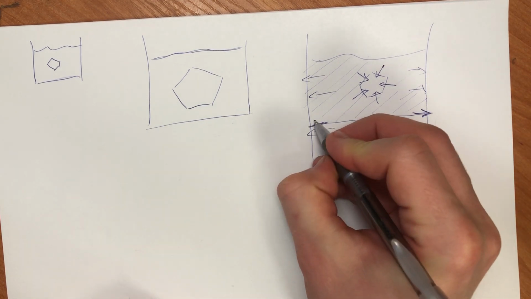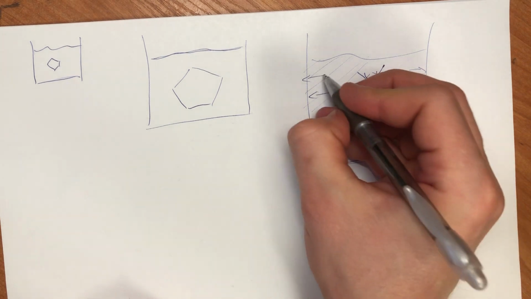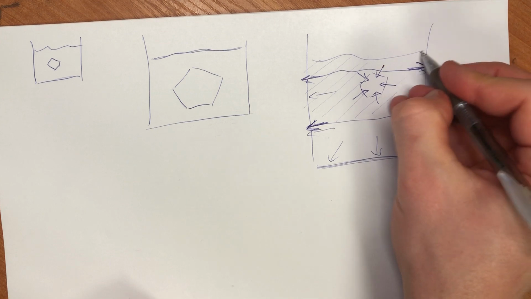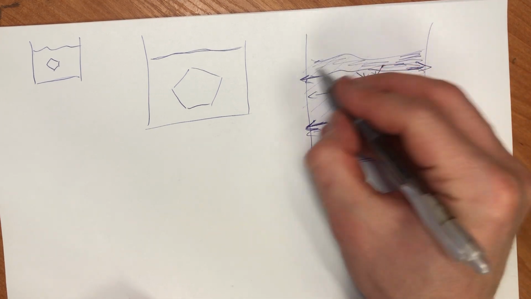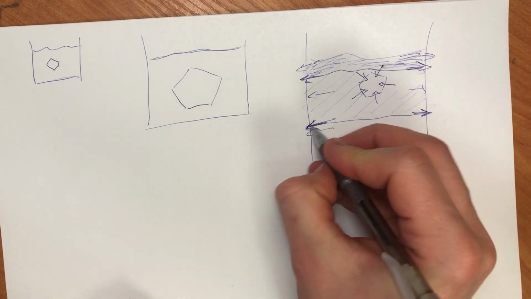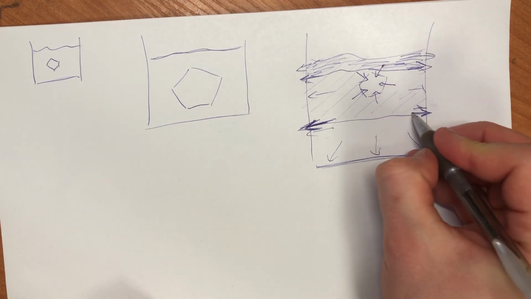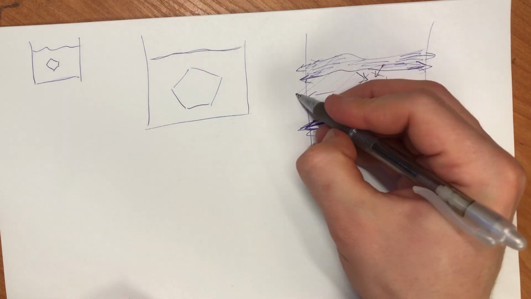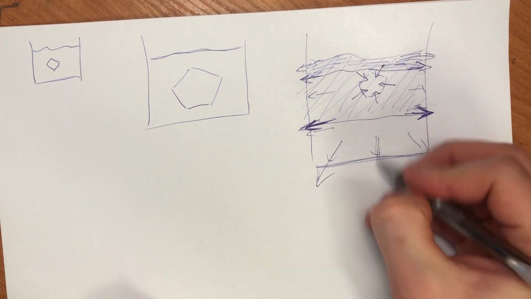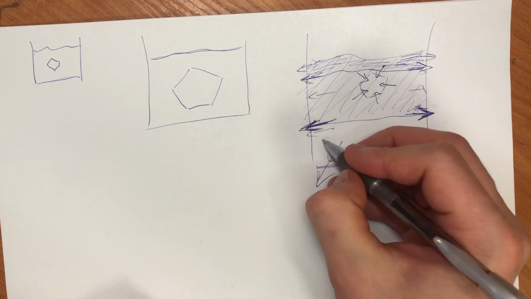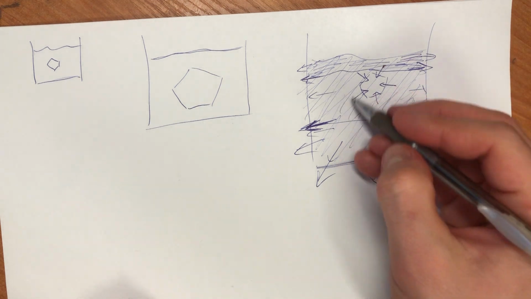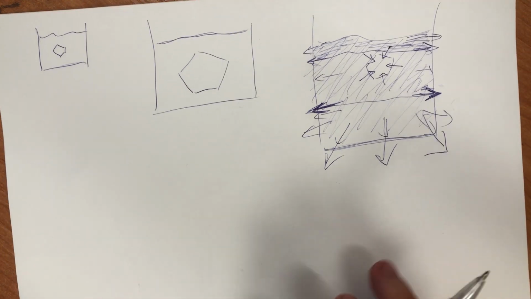This would be bigger pressure compared to here, because the layer of water is thin here, so the pressure is low. Here the pressure increases because the layer of water becomes thicker, and the thickest layer of water with the highest pressure is down at these places, because it is all the liquid inside the container.